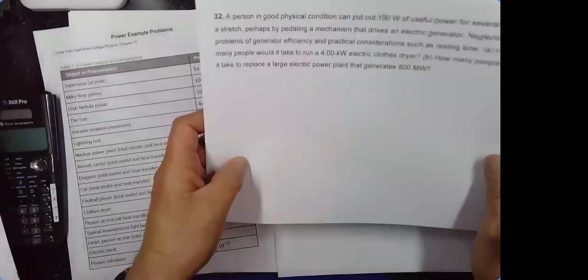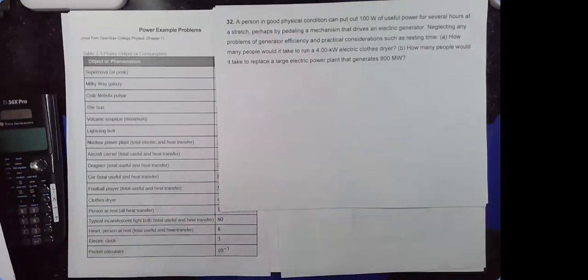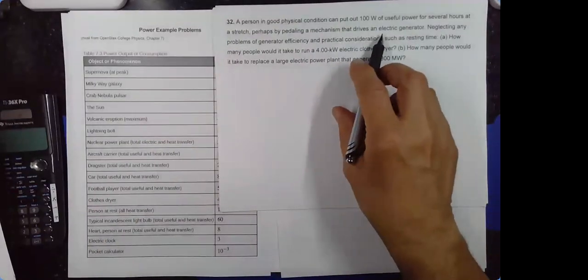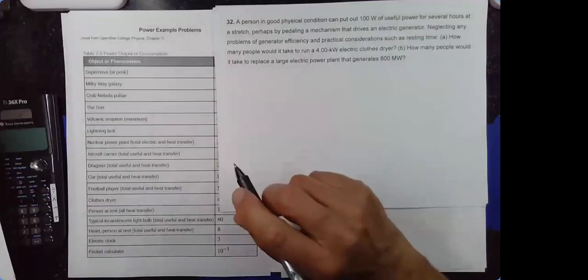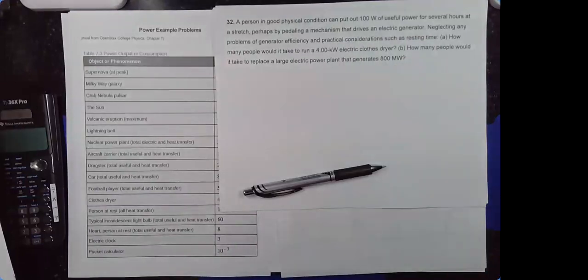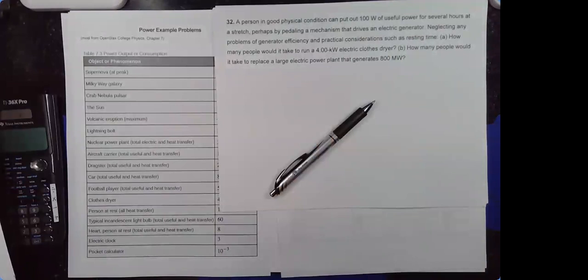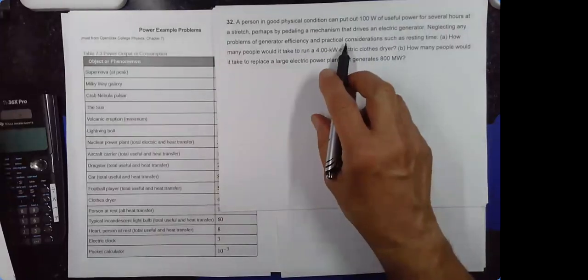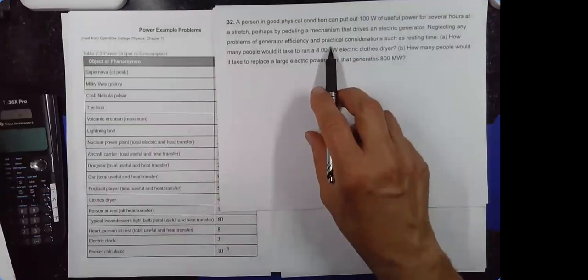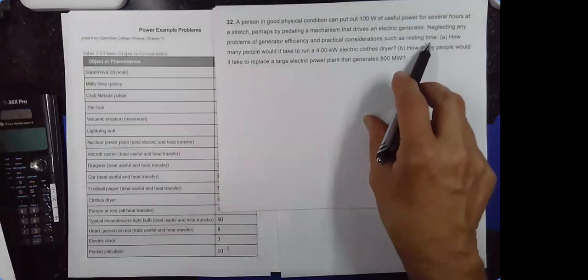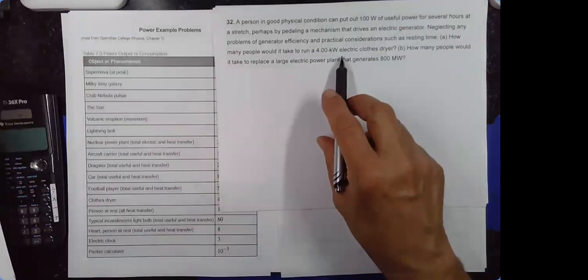Let's do an example. A person in good physical condition can put out 100 watts of useful power for several hours at a stretch, perhaps by pedaling a mechanism that drives an electric generator. Okay, 100 watts isn't an awful lot, but you can do it for quite a long time. The reason you can put out that much for that long is because when you're pedaling something like a bicycle, you're using the largest muscle in your body, your quadricep muscles in your legs. And those can go for a long time. Whereas if you were doing this with your arms, you'd not be able to do it for several hours, that's for sure. Anyway, if we neglect any problems of generator efficiency and practical considerations such as resting time, how many people would it take to run a 4 kilowatt electric clothes dryer?